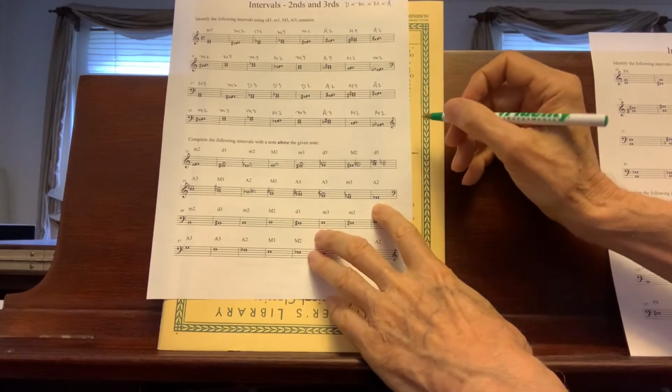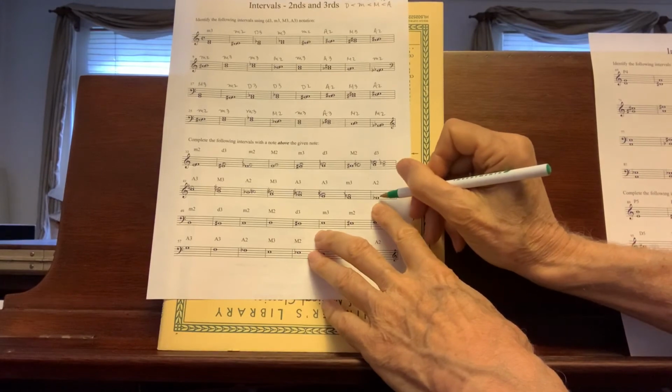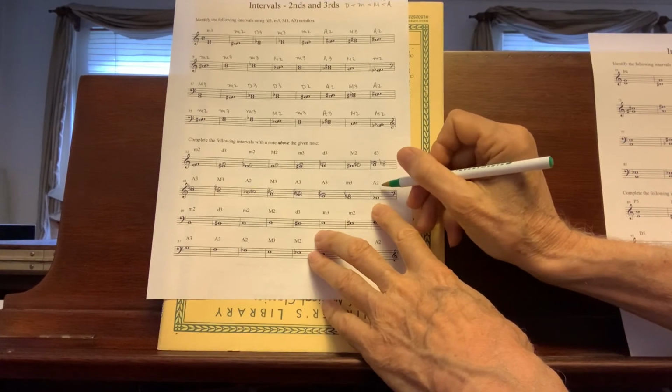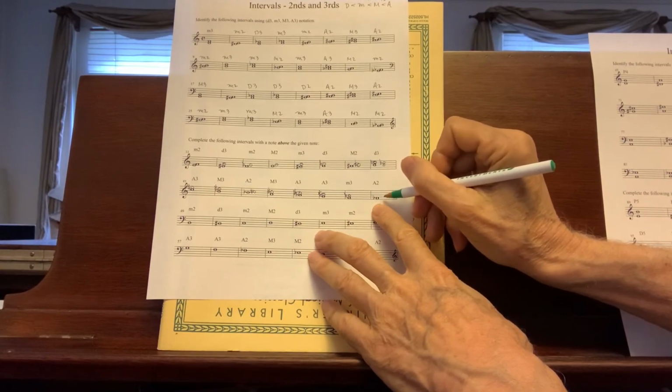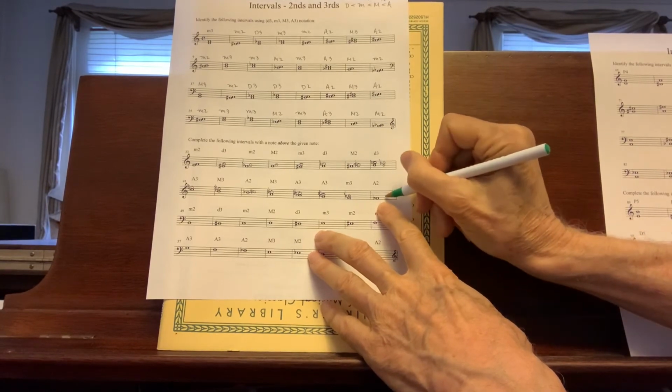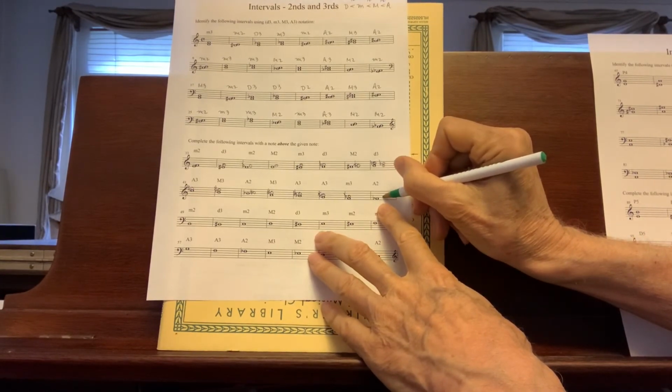Okay, the next one's a little tricky. We need an augmented second above F flat. So we know it's going to be some kind of G.